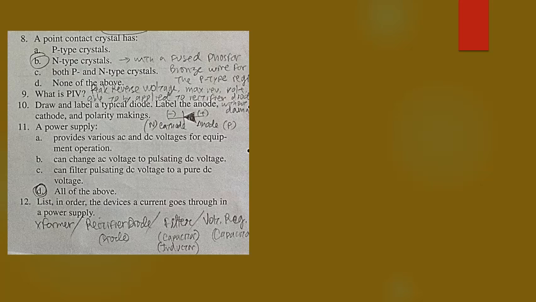Question 8. A point contact crystal has an N-type crystal with a fused phosphor bronze wire for the P-type region.